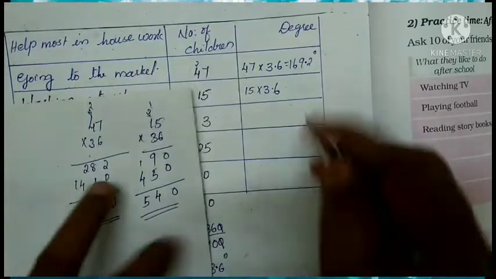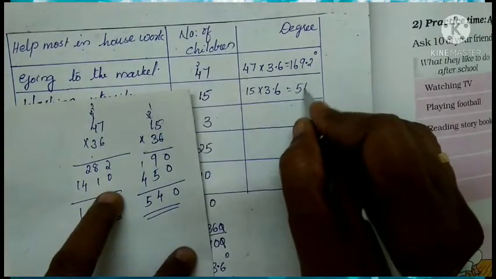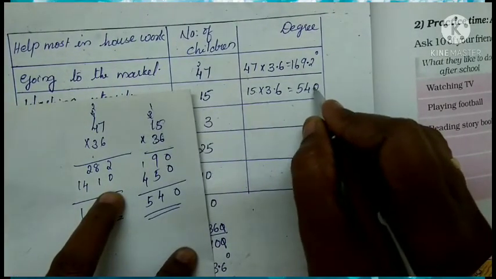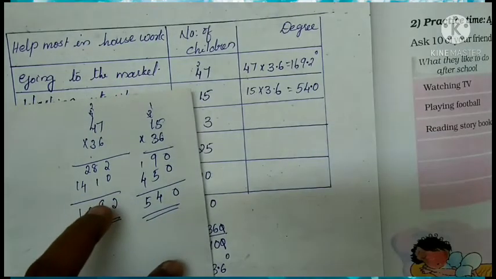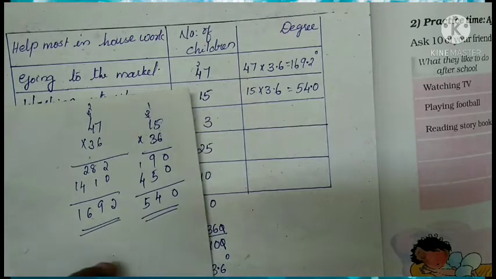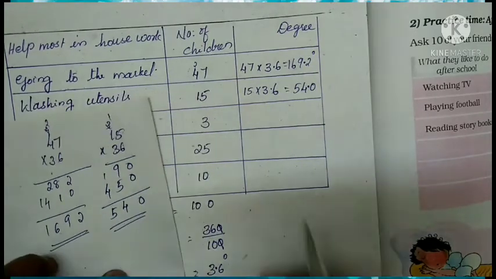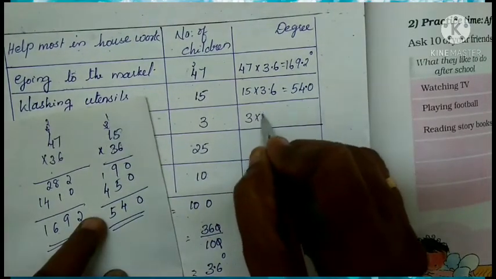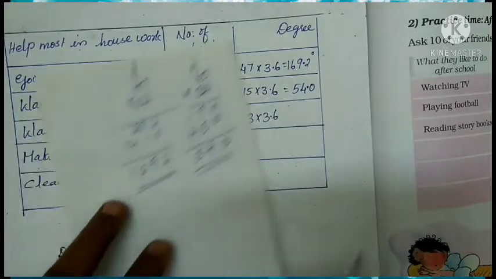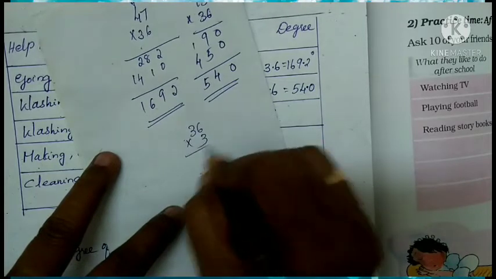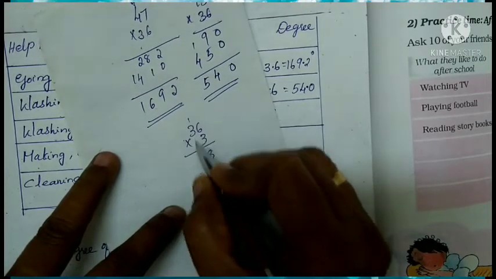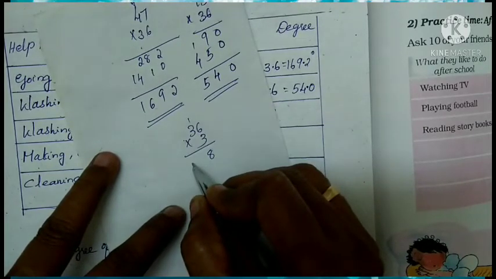So 540. In the same way, we have to put the decimal point one place before. Then next, 3 into 3.6. So 36 into 3. 6 3s are 18. Balance 1. 3 3s are 9 plus 1, 10.